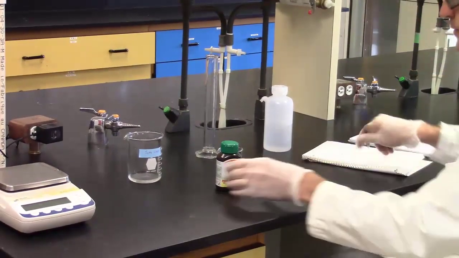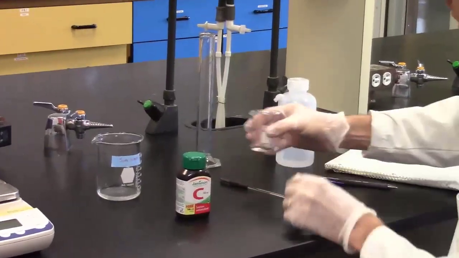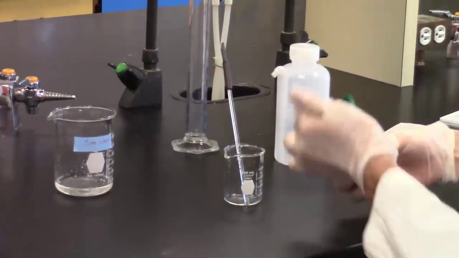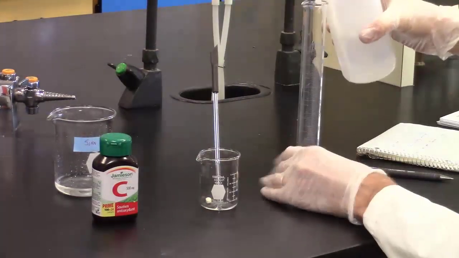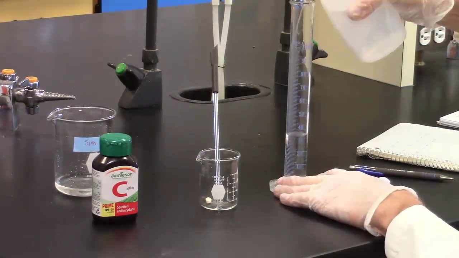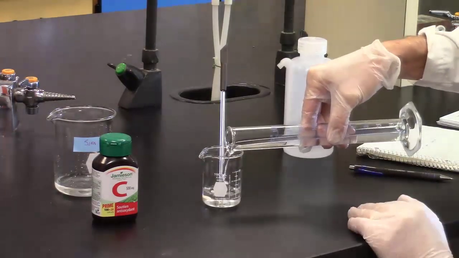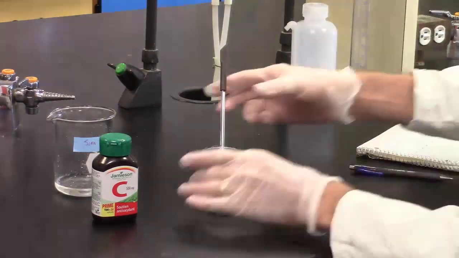Here we see Scott record the relevant details about the vitamin C tablet and add the tablet to a 100 ml beaker and then add about 70 ml of deionized water. We will go on to other steps in the procedure while the tablet dissolves.